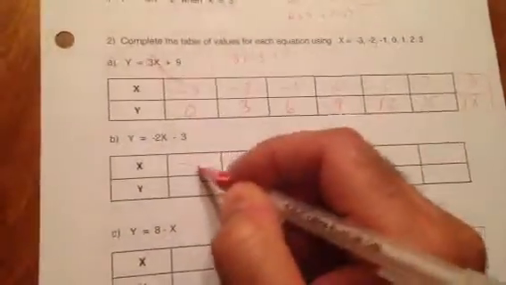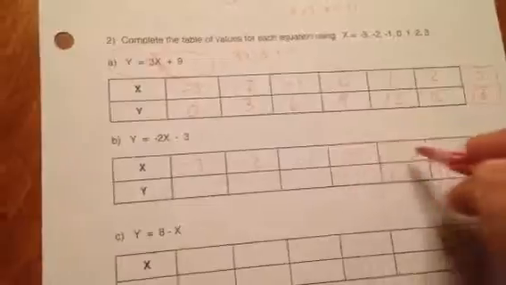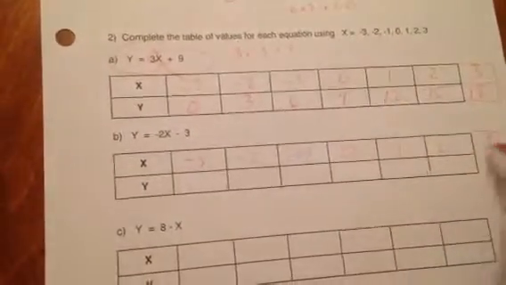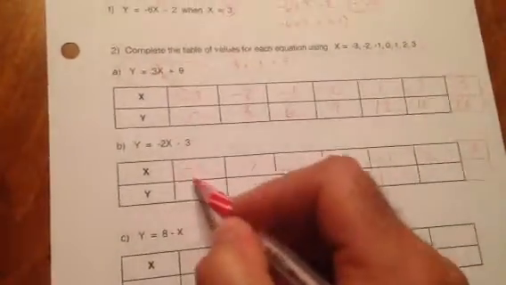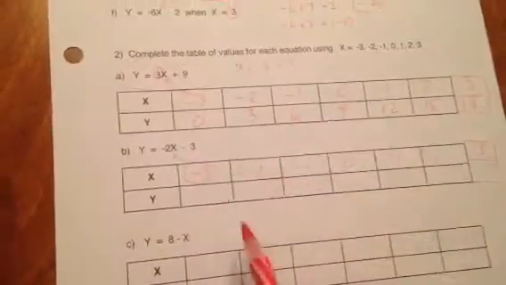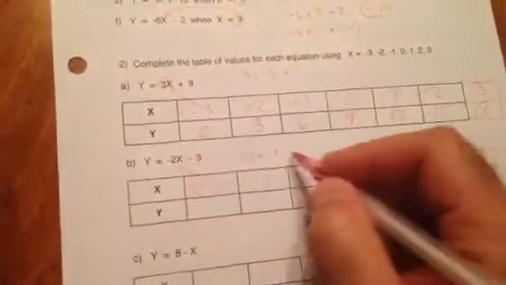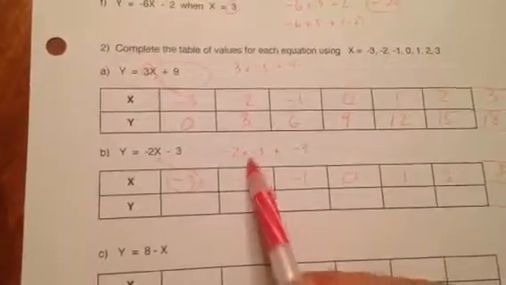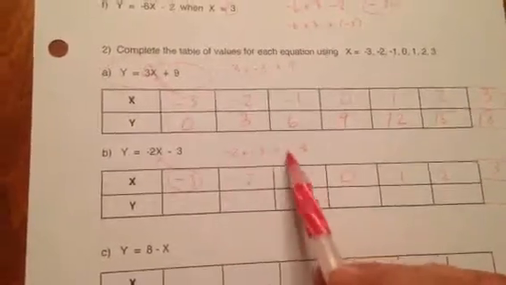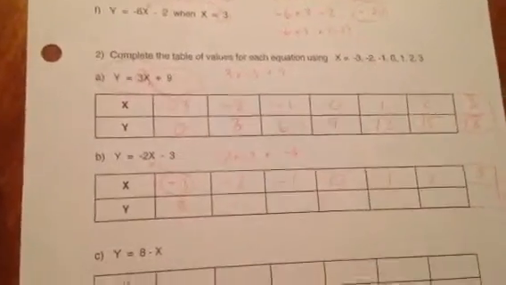Let's try another one here. This one's going to be really quick. Negative 3, negative 2, negative 1, 0, 1, 2, 3. Going to add a column. Substituting negative 3 right in there. So it's negative 2 times negative 3, which is positive, right? And then we take away 3, which means you add negative 3. Negative 2 times negative 3 is positive 6. Add negative 3, so that's 3.